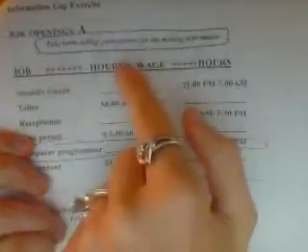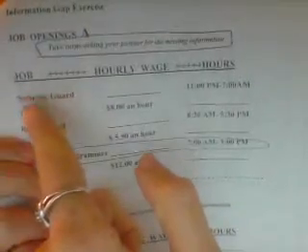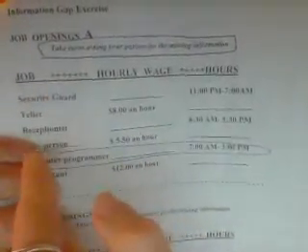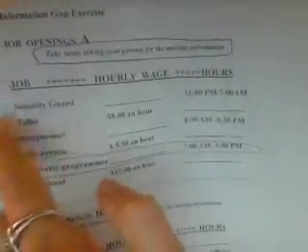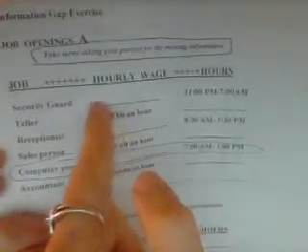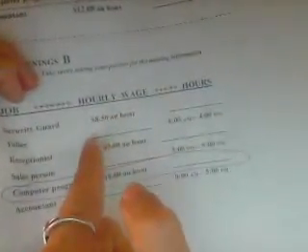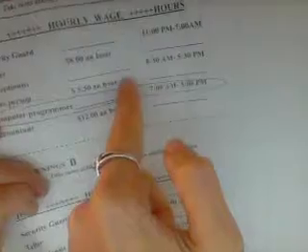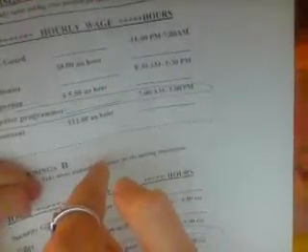You have the job, the hourly wage, and the hours that certain professionals work. So we have security guard, teller, receptionist, salesperson, computer programmer, and accountant. And student A doesn't have all the information. He has some of the information, but not all of the information. And student B has information that student A doesn't have. Student B will have to work cooperatively with student A in order to fill in those gaps.